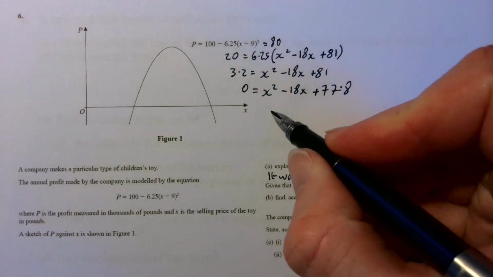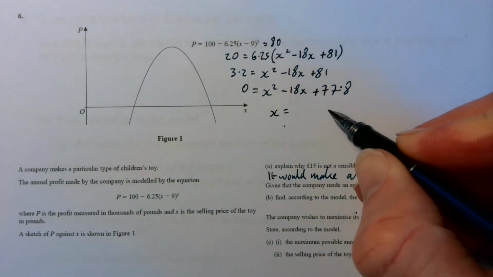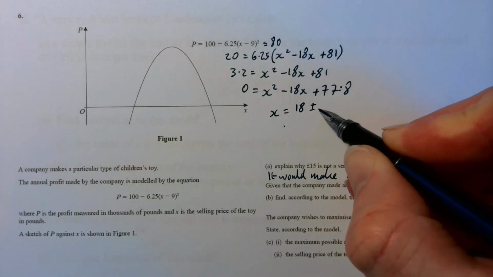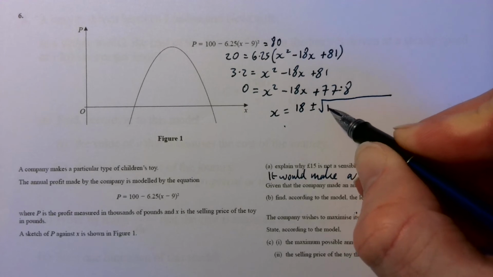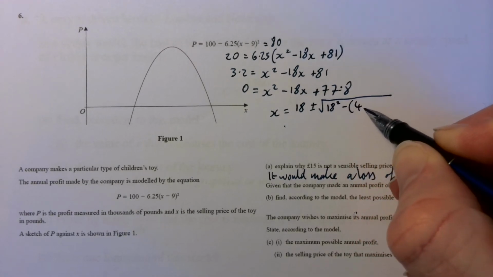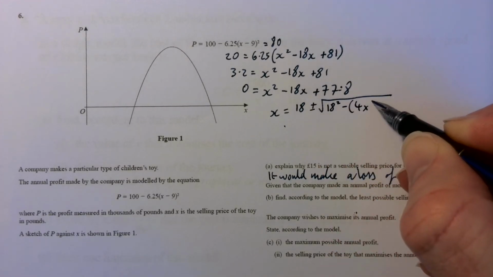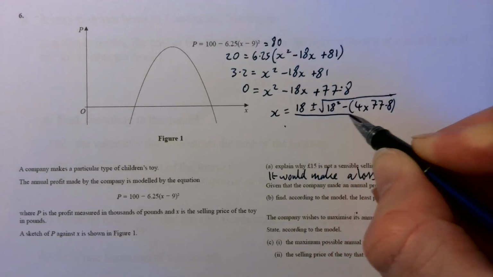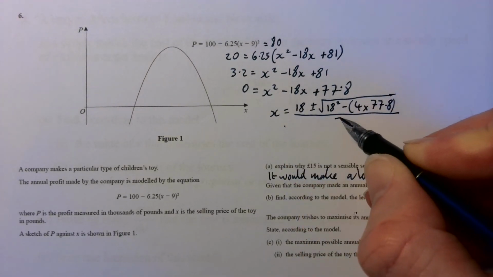Then x we could find, either chuck it into the calculator or you could use minus b plus or minus the square root of b squared take 4ac, so that would be 18 squared take 4 times 1 times 77.8, all over 2a, so that's 2 times 1 is 2.